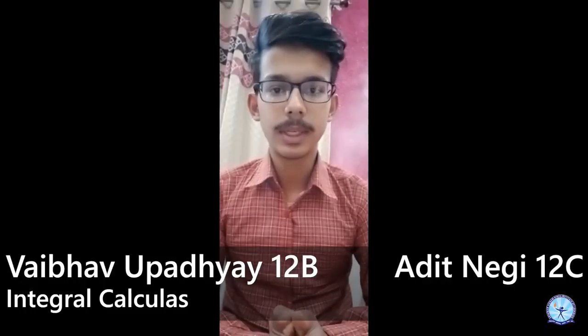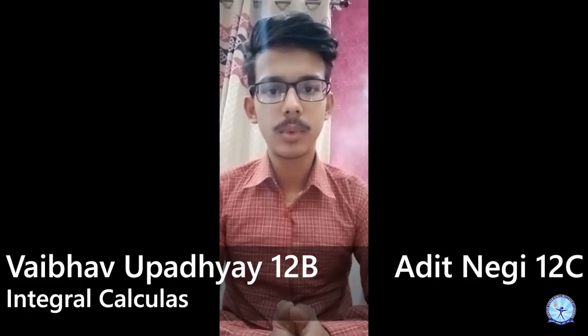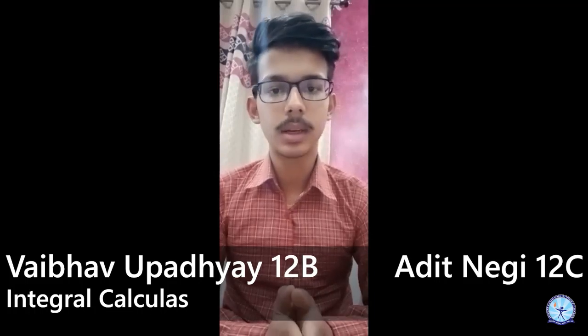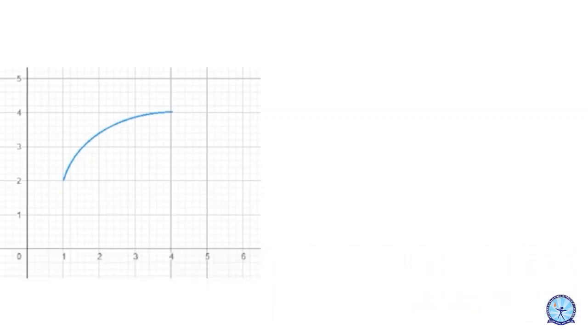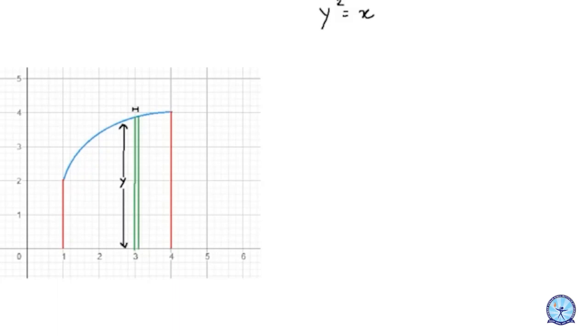We are here to give an explanation on how integral calculus proves to be useful in finding areas under curves. Now we have a curve, and we require the knowledge of calculus, particularly integral calculus. This is a part of a parabolic curve whose equation is y square equal to x. Now we bound the area under this curve by dropping perpendiculars on the x-axis. Let us consider a very thin rectangular strip whose length is y and breadth is dx. The area of this elementary strip will be y dx.